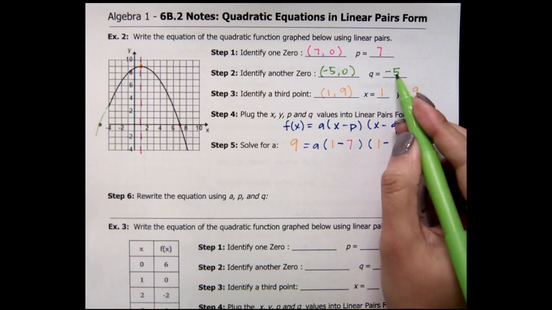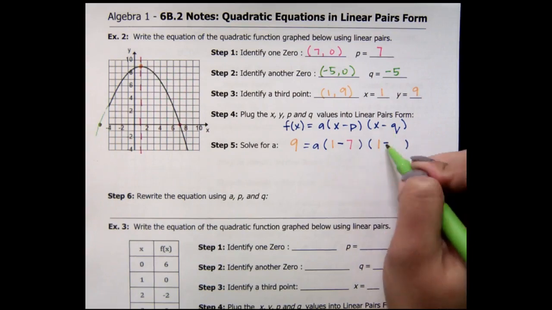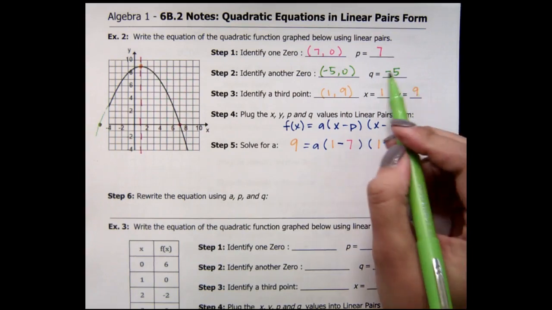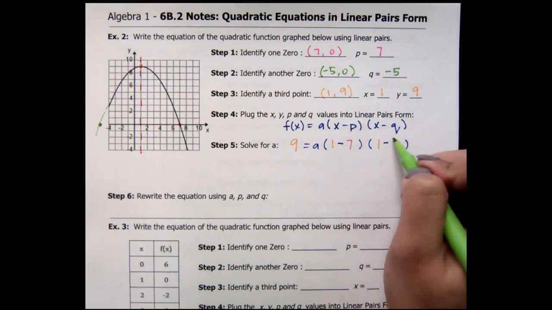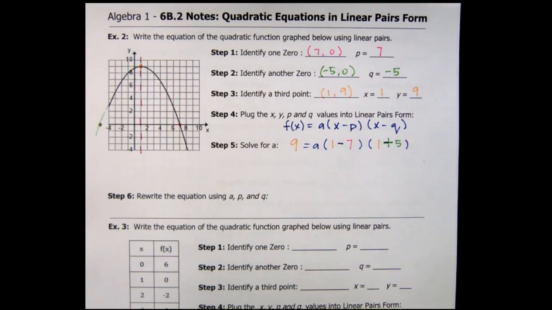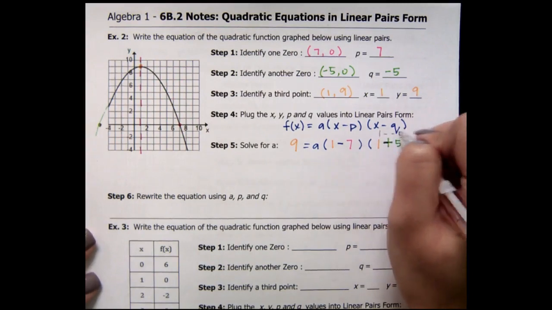Now, this negative makes a big difference here because this minus is part of the equation. It has to stay. This does not take place of that negative. So I would really have 1 minus -5. 2 negatives make a positive.